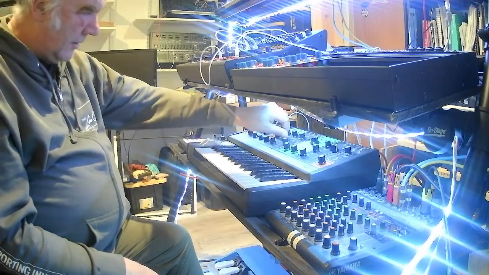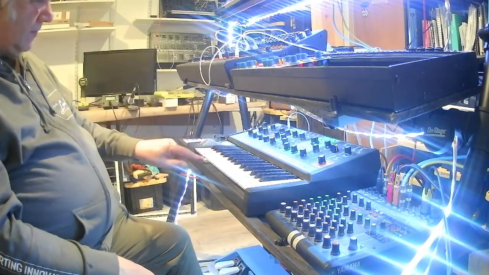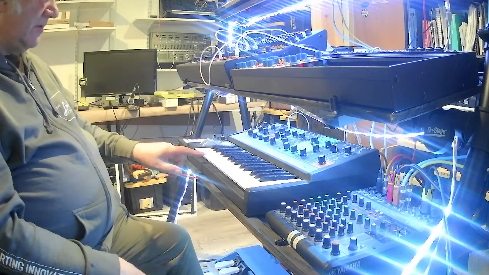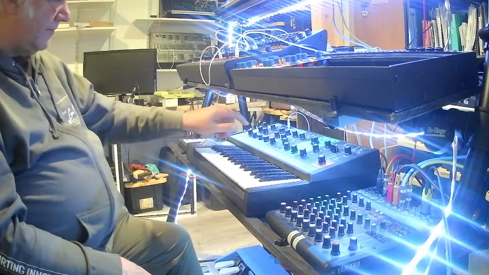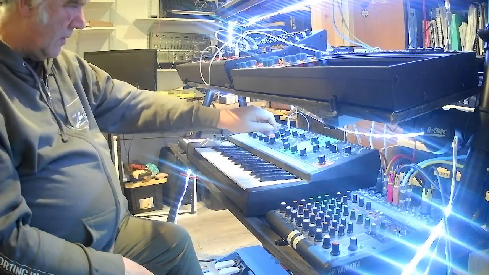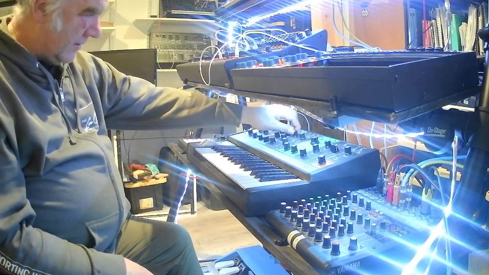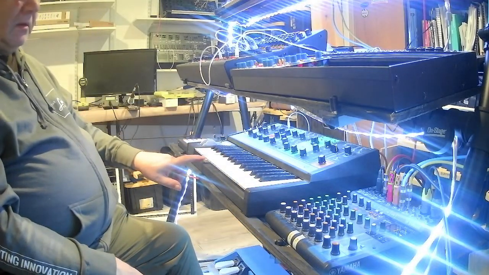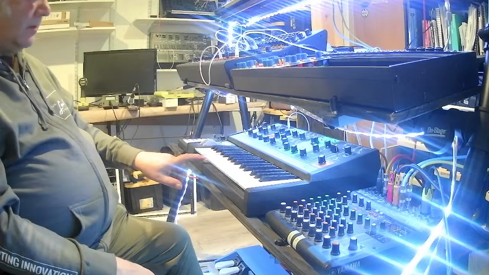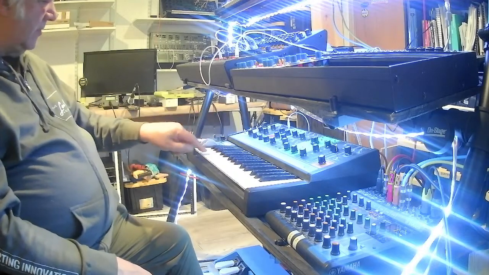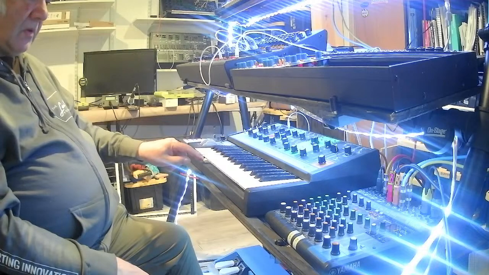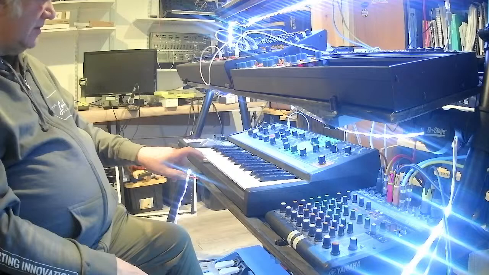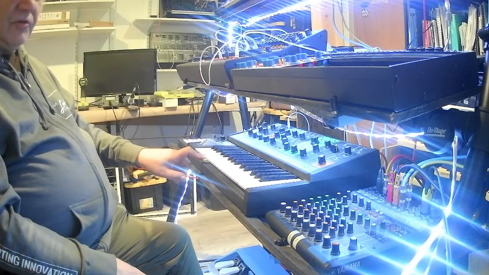Though with the oscillators, it's not so obvious because of the harmonic content. So if we turn up both oscillators, you can now hear another effect where the two oscillators are very slightly out of tune.